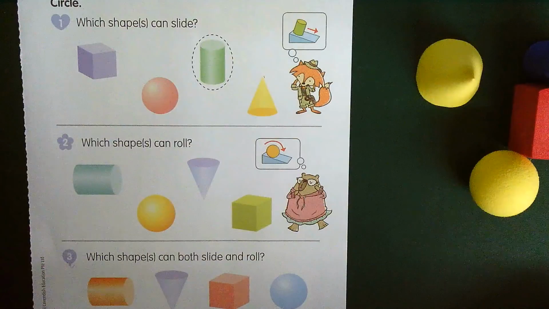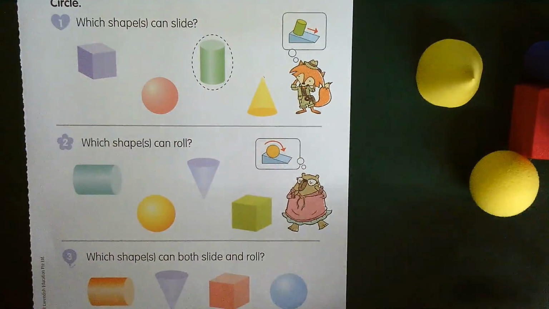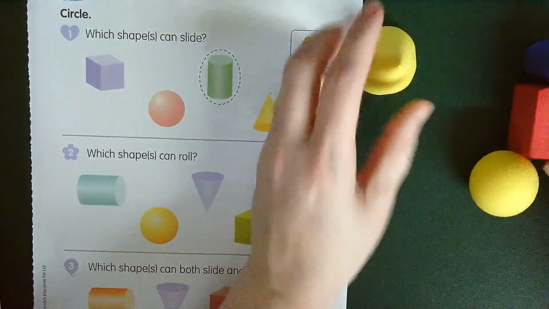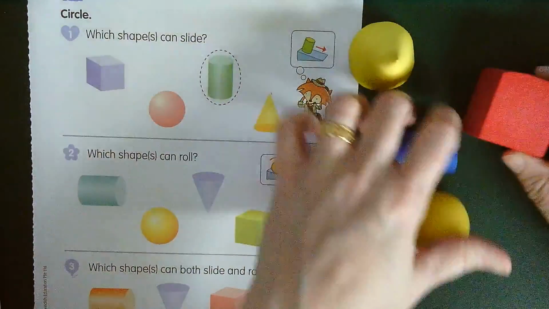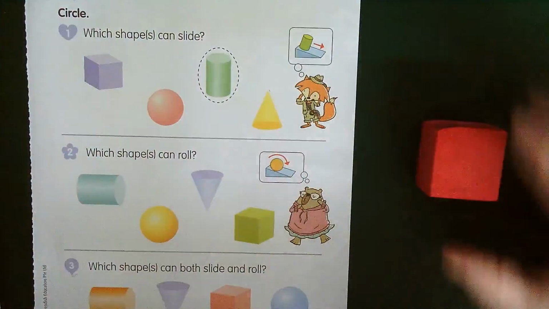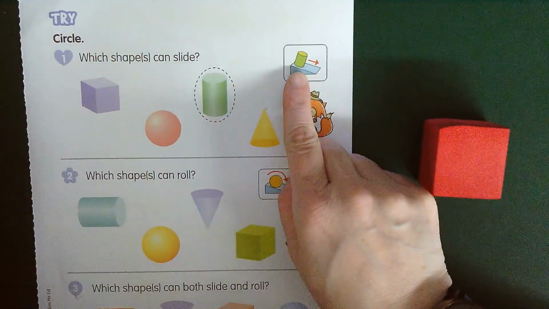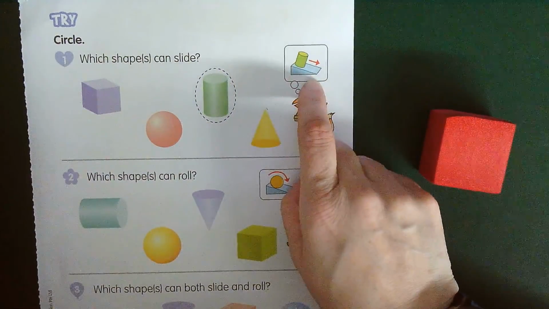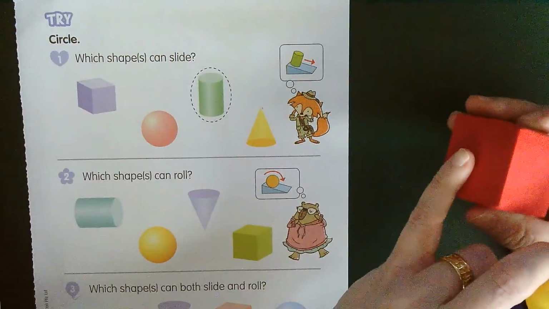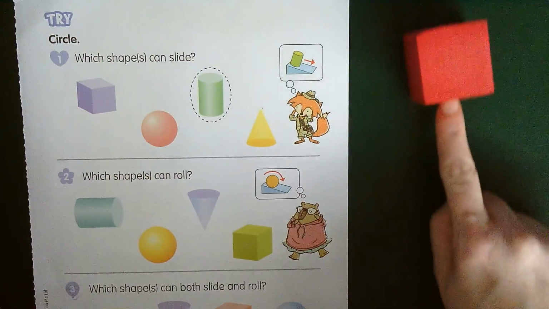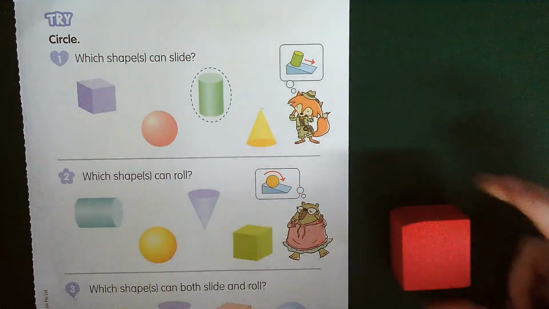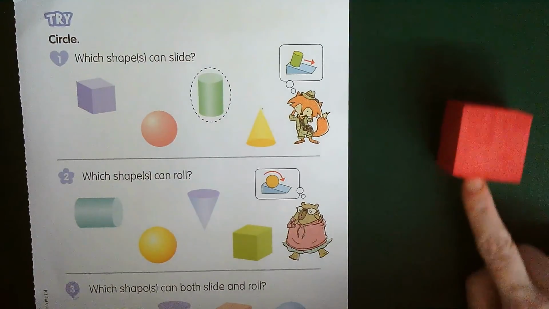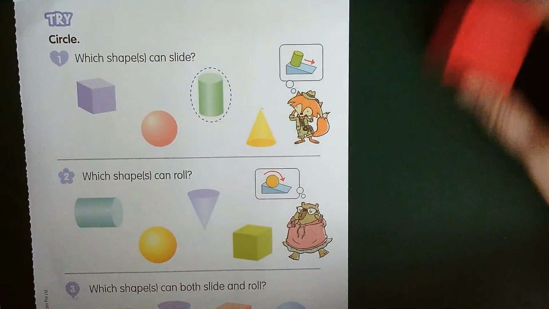So first is sliding. If a shape has a flat face, if it has any flat part at all, it can slide. Slide is not the same as rolling. I want you to think, if you were sitting on a slide, you don't roll down the slide. You slide down the slide, which means one part of you, your bottom, stays on the slide and it goes down the slide. It's sliding like that. So I can slide this cube on any of its faces. Whichever way I turn it, I can slide it.